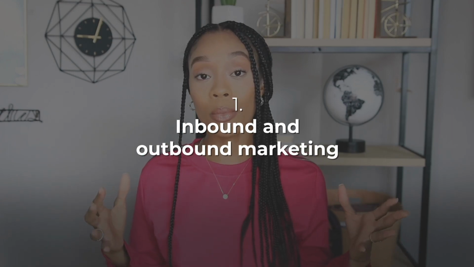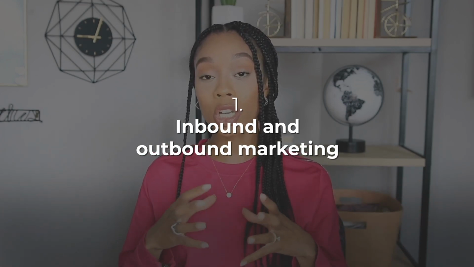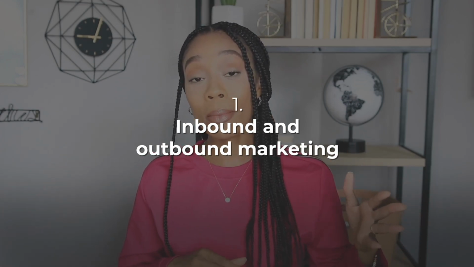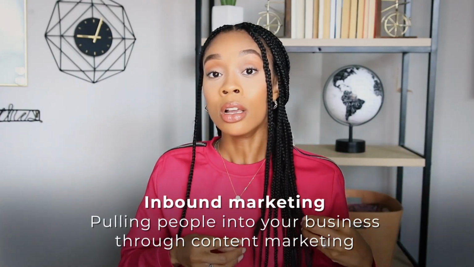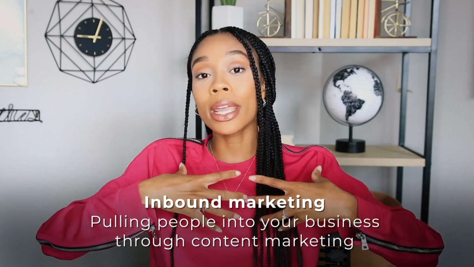So the very first tip is inbound and outbound marketing. So doing a combination of both types of marketing. Inbound marketing is what we like to call pull marketing. So it is when you're pulling people into your platform. This is more of the content marketing, social media marketing, any organic marketing where you're using your content to really pull people in based on keyword searches, tags, search engine optimization, things like that.